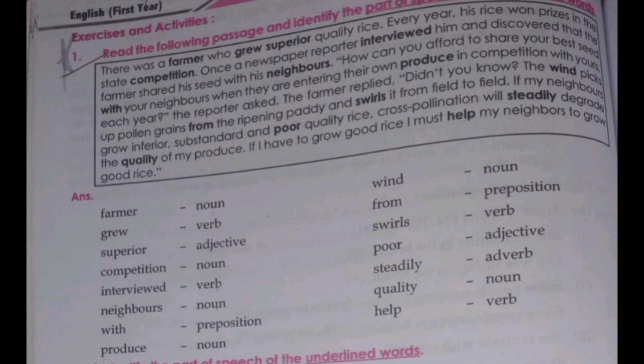The farmer replied, didn't you know the wind picks up pollen grains from the ripening paddy and swirls it from field to field? Wind. A noun. From is a preposition. Swirls is a verb.